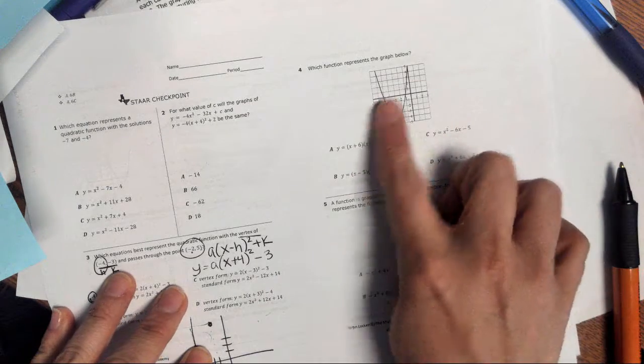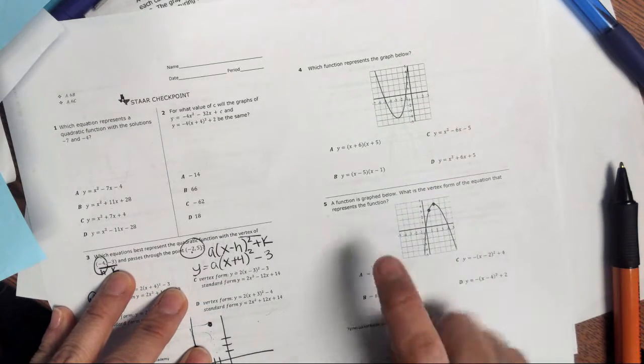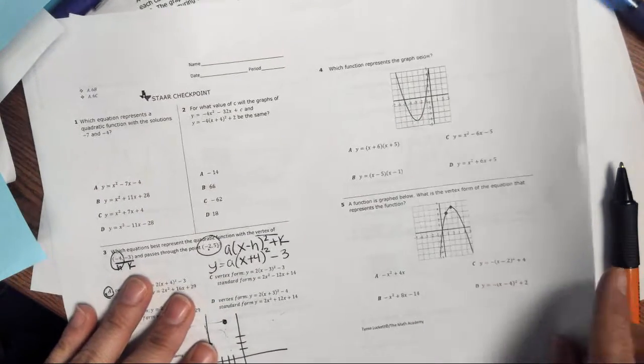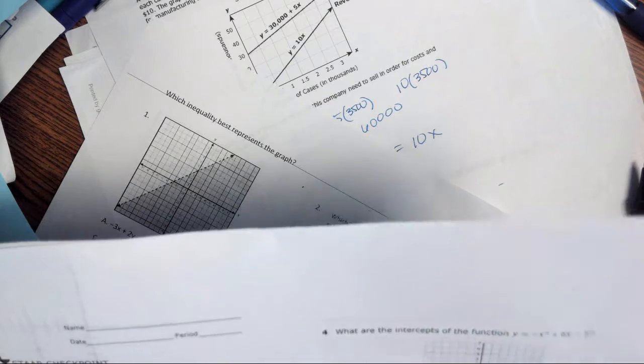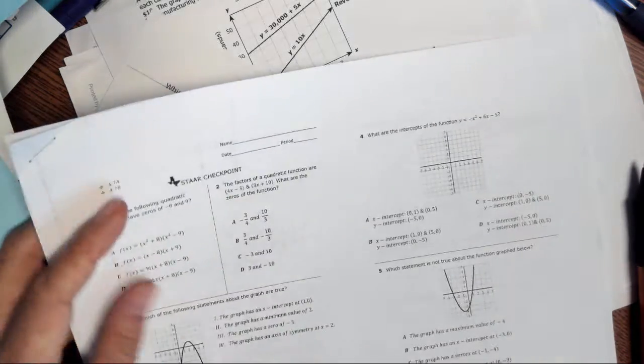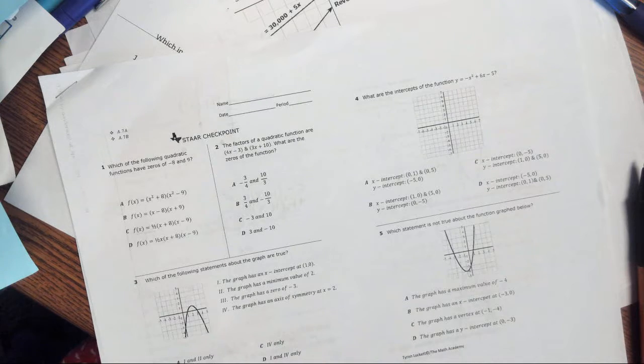If they ever give you a graph, in your Y equals, type each one in and graph to see which one matches. Same thing with number 5. Okay, I think that covers that, and then we will also be making corrections to your last test before you take your test as well.